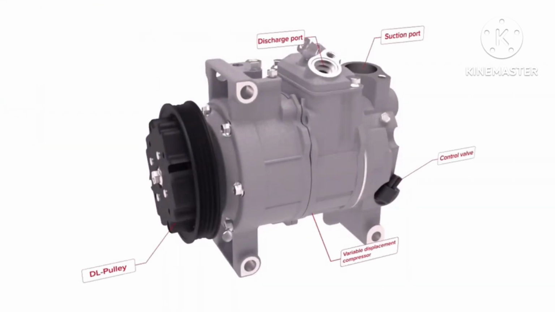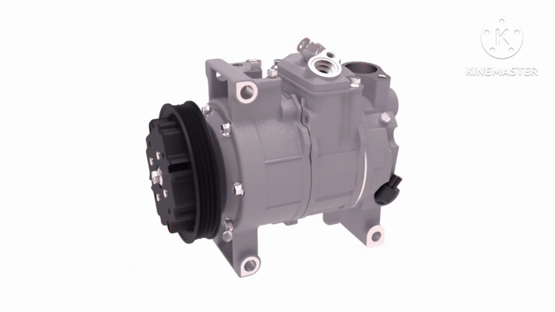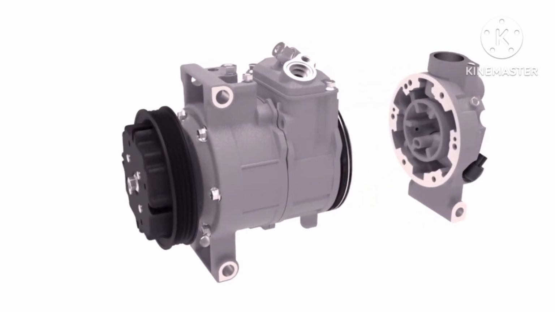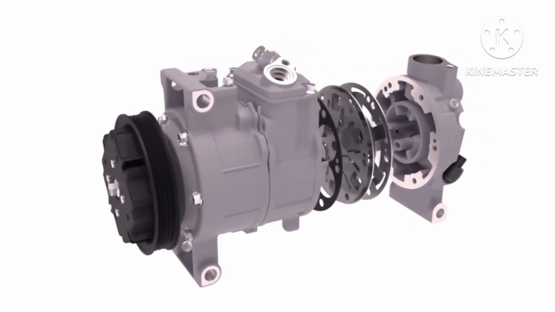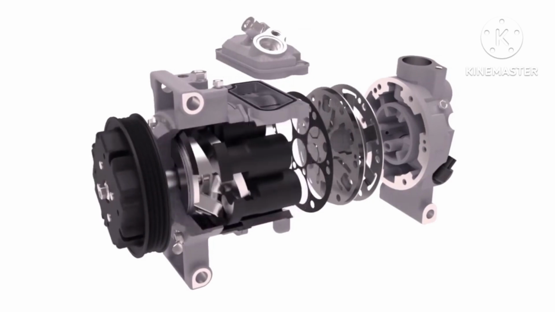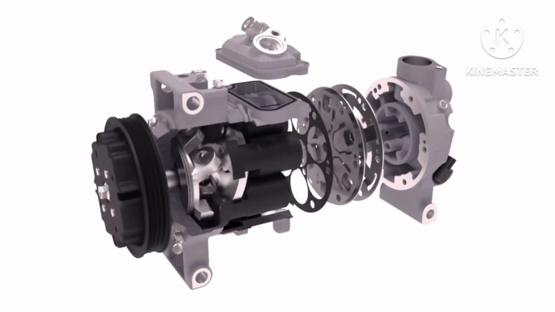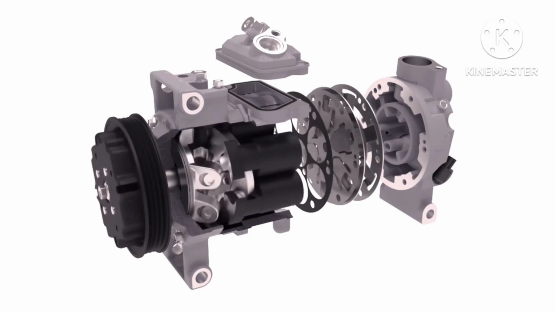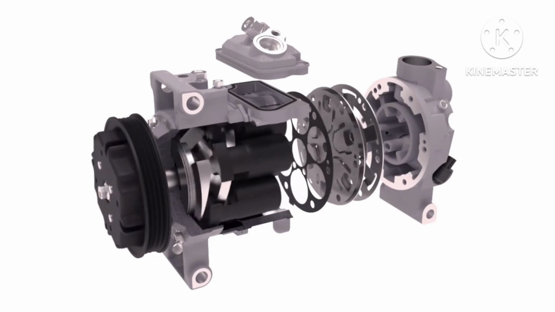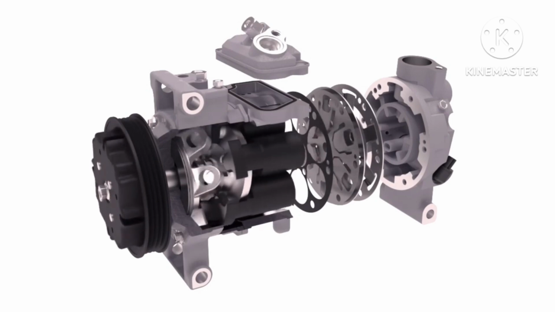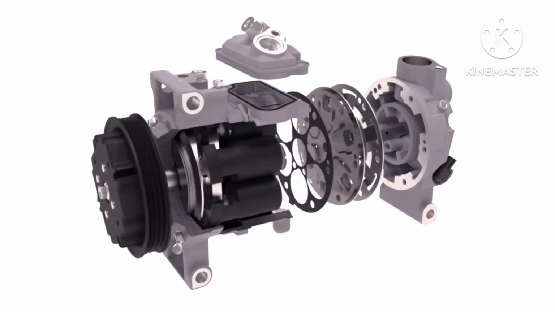The compressor is usually driven by the engine using a drive belt, with a magnetic clutch being used to engage and disengage the drive to the compressor. For some systems, a DL pulley is used that continuously drives a variable displacement type compressor, and for electric and hybrid vehicles, the compressors are driven by electric motors. To provide lubrication, a specific amount of special compressor oil is added to the refrigerant.